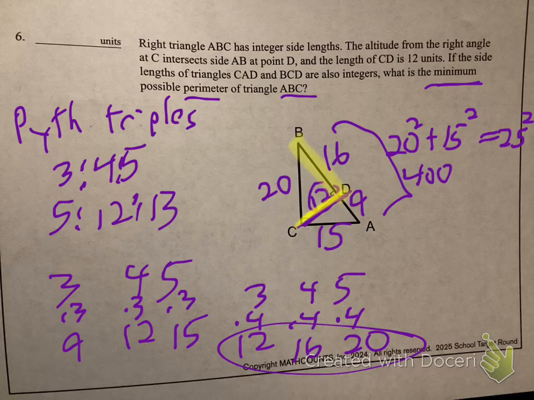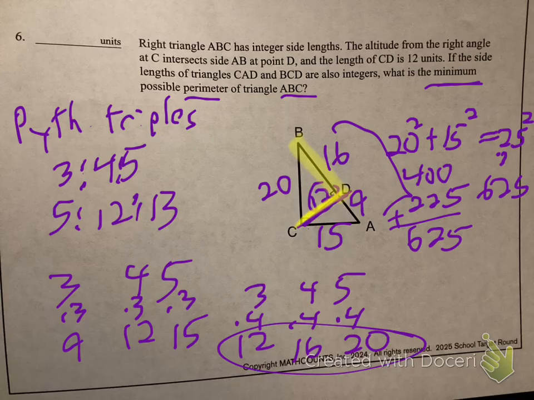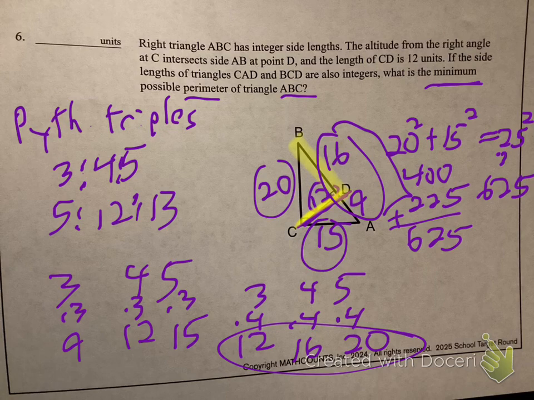So 400, actually I don't need a calculator for this. 225 adds up to 625, and I actually know the shortcut with 25 squared is 2 times 3, which is 6, and then it ends in a 25, so 625. It works. That's awesome. So now I just need the minimum perimeter of ABC, so I just add up this, this, and this, which gives me, 35 and 25 adds up to 60.